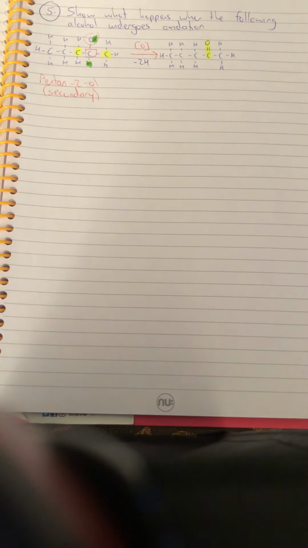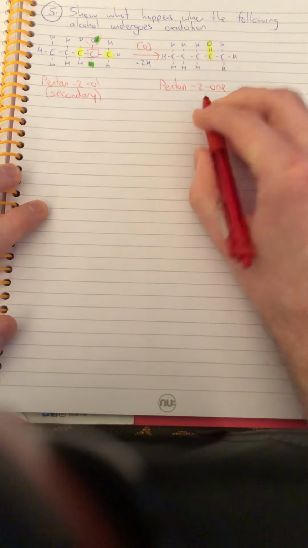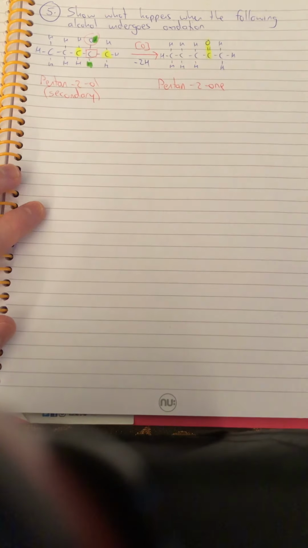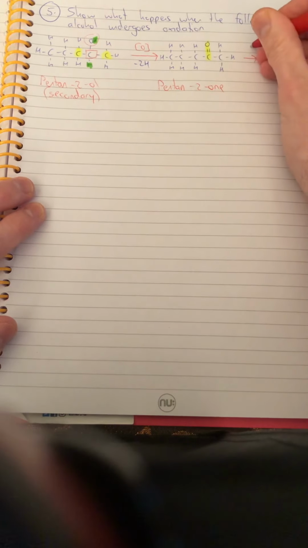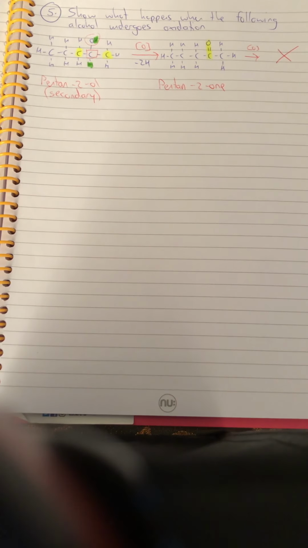It's in between two carbons, so it is a ketone, and this would be pentan-2-one. Remember we need to state the number because it's larger than 4 carbons, so carbon 2, pentan-2-one. If we try and oxidise that further, because it's a ketone, nothing else can happen.